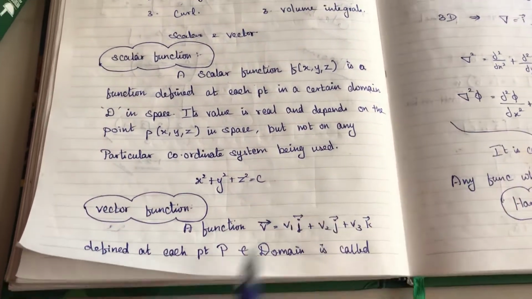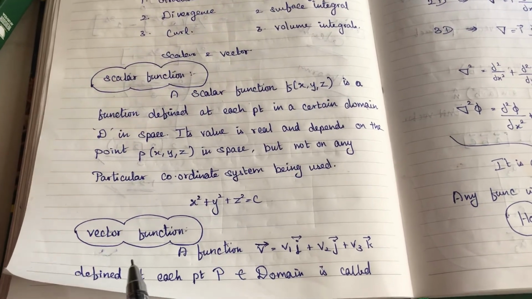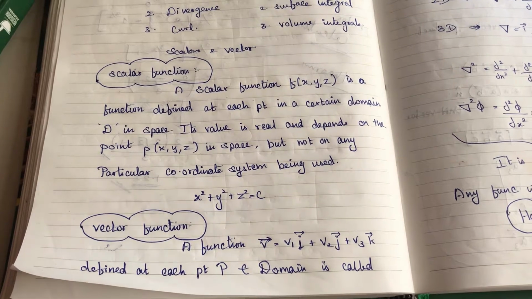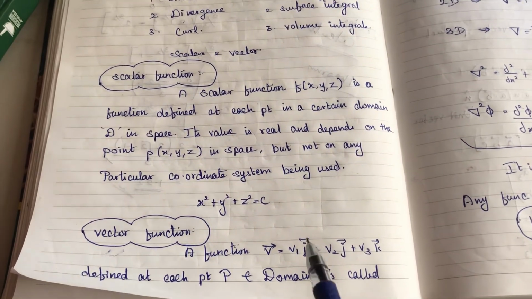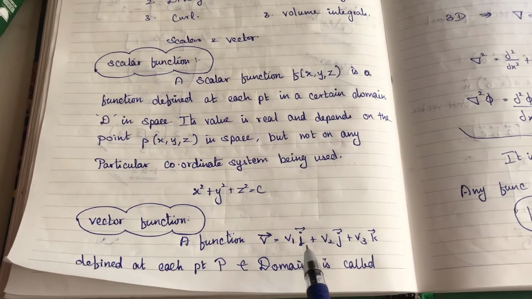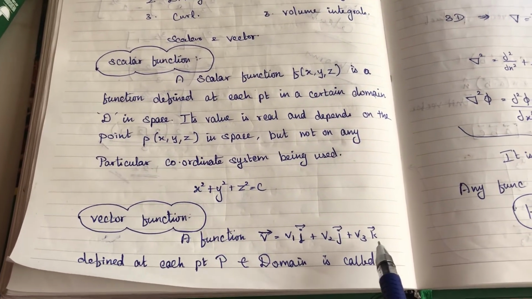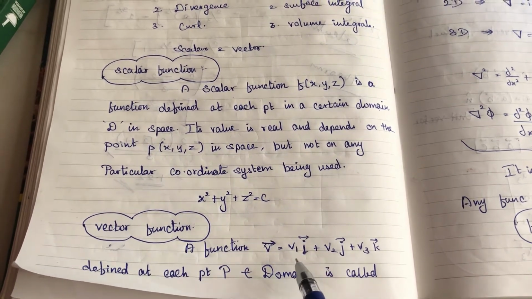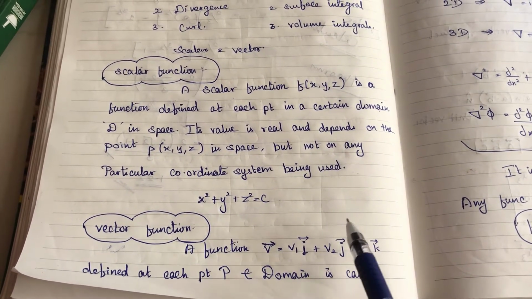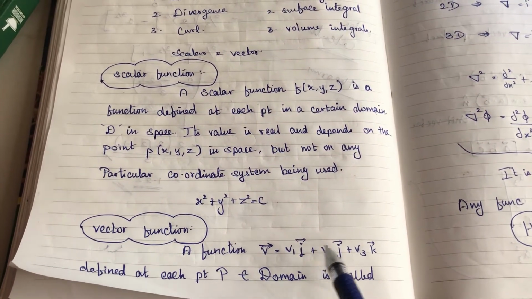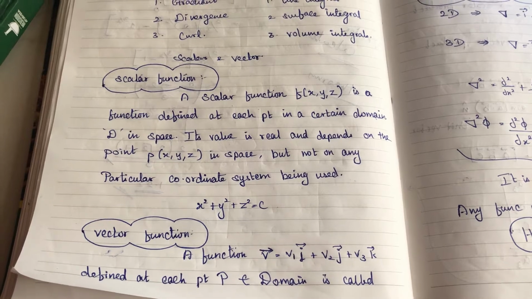What is a vector function? A function like v is a vector. This vector has a magnitude and a direction. See here, i, j, k. These are directions. v1, v2, v3 are magnitude values. And this arrow represents the vector symbol.